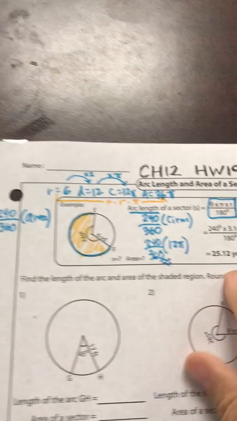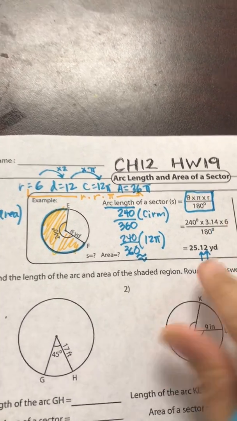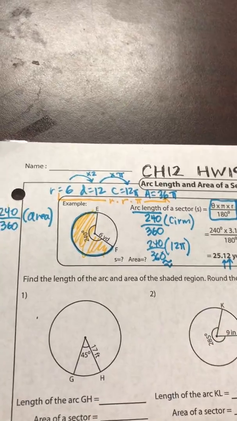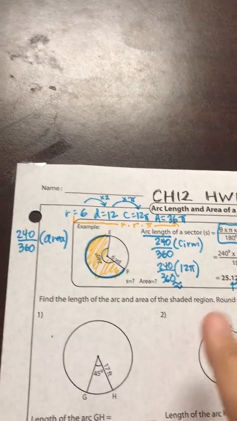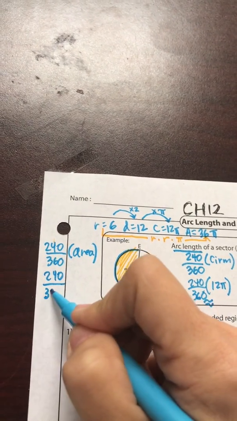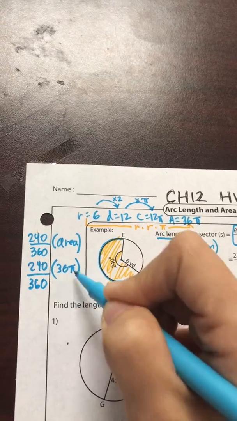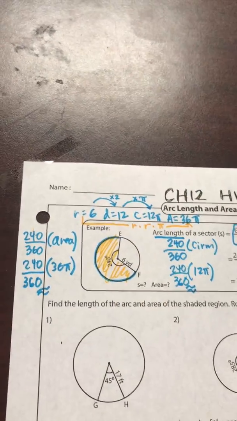On this sheet, they said round to the nearest 2 decimal places. So notice there's 2 decimals there, also known as the hundredths place. For the area, I'm going to take that fraction times my area and turn that into a decimal.